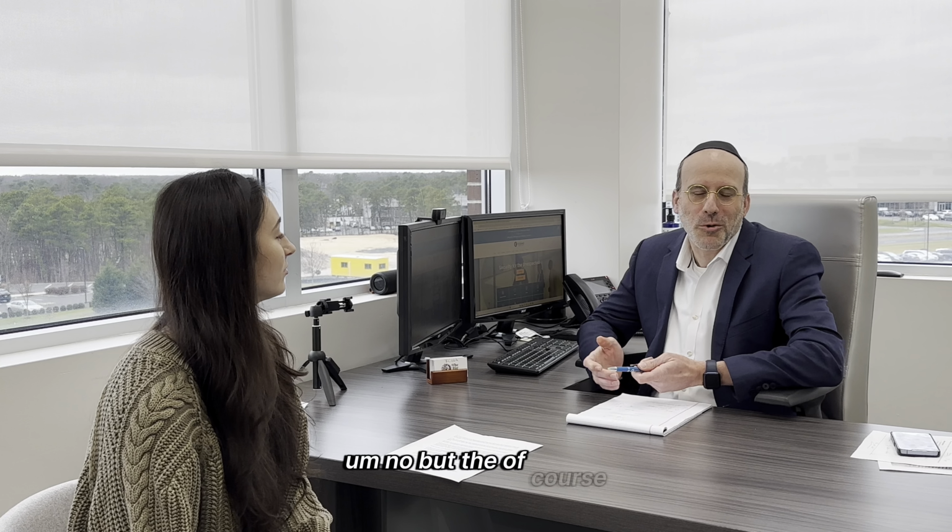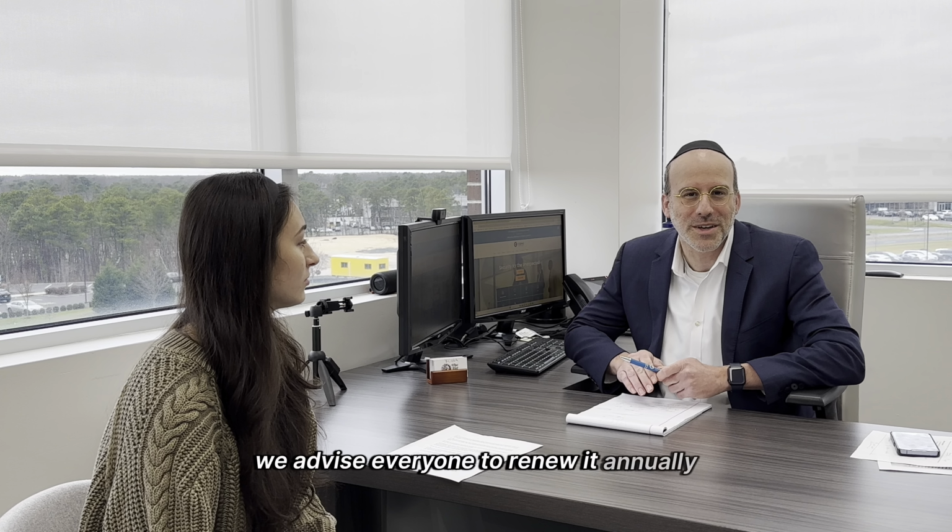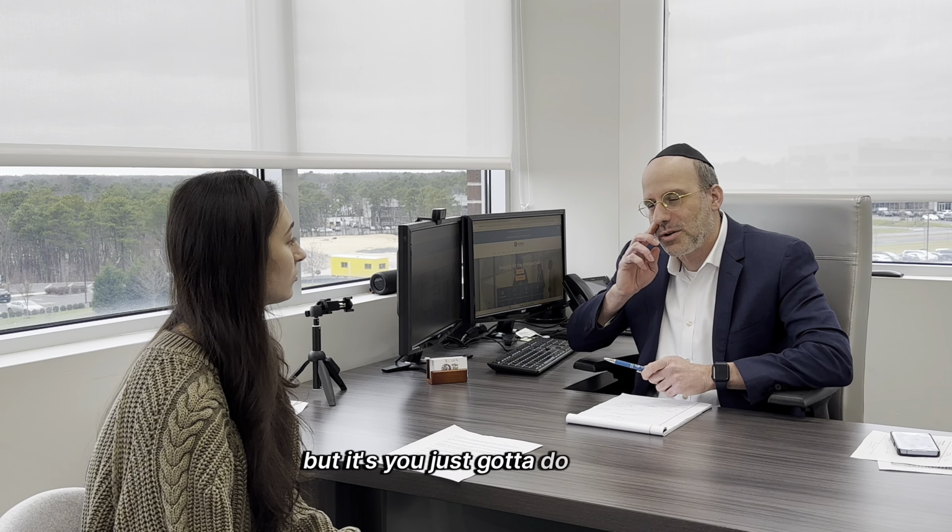Perfect. Next question: do Section 125 plans need to be renewed annually? No, but of course we advise everyone to renew it annually. We actually help prepare this form, so it's really easy. But you only have to do it once.